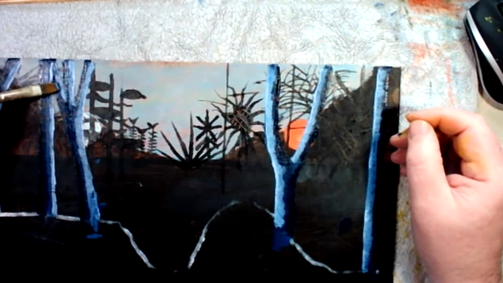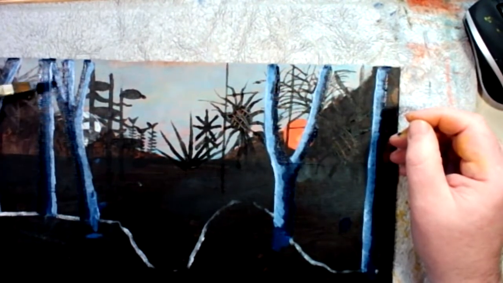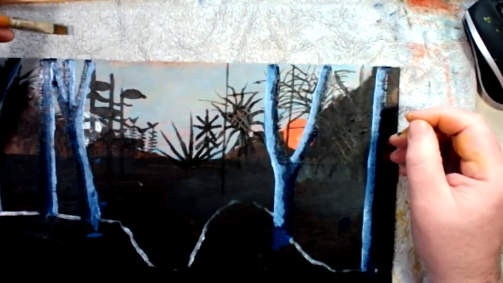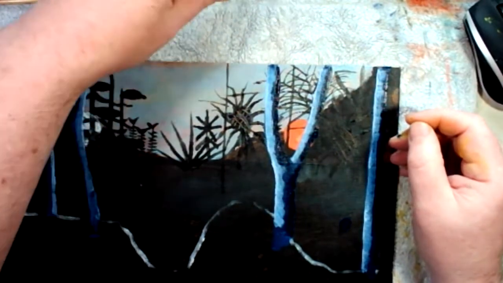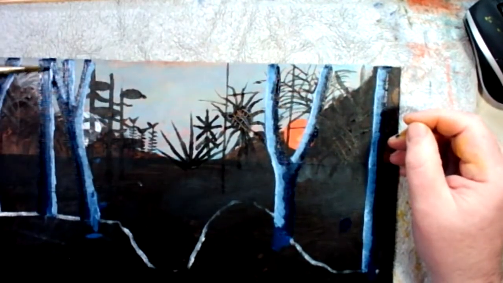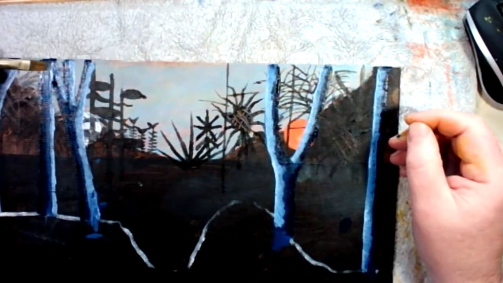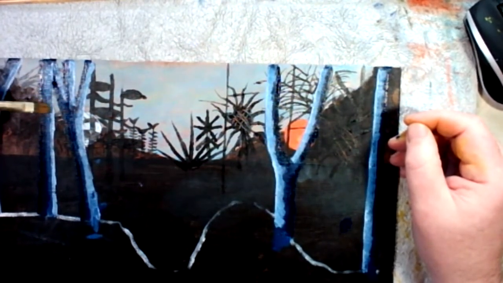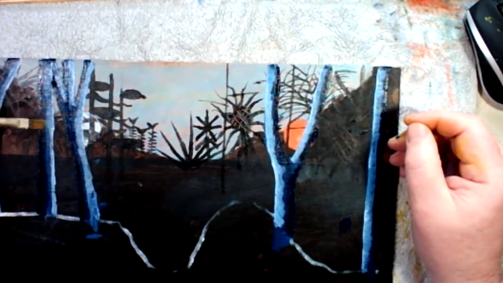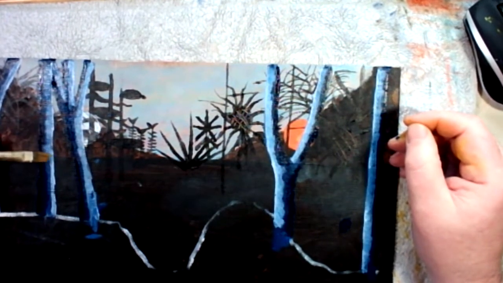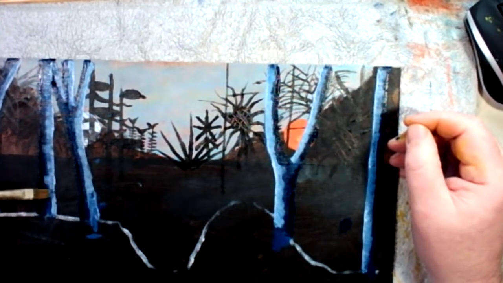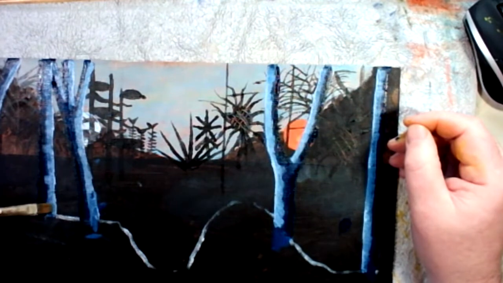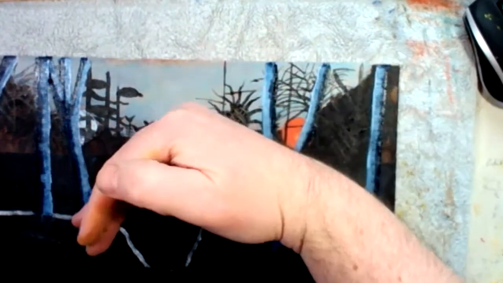And of course, the imperfections that you're inevitably going to introduce will just appear as texture on the tree. There we go. Change the angle a little bit. This is lower. The angle of the light will change.